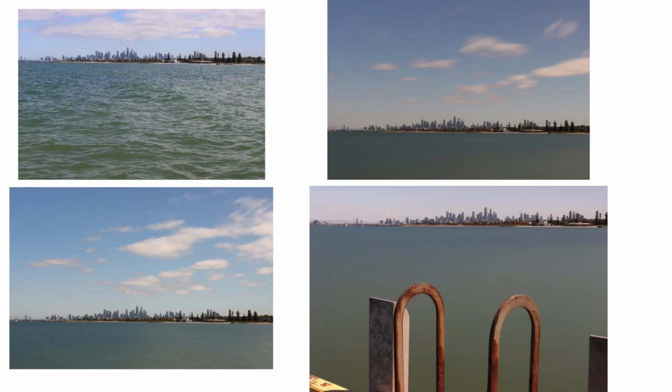So here we are with 4 of the results. On the top left-hand side is the original 50th of a second view of the skyline. The one below it is where we've used the 15-second exposure. We've got the water movement, bit of cloud movement, adding a bit more elements to it. The top right-hand side is where we've gone approximately 90 seconds and really flattened out the water and everything.